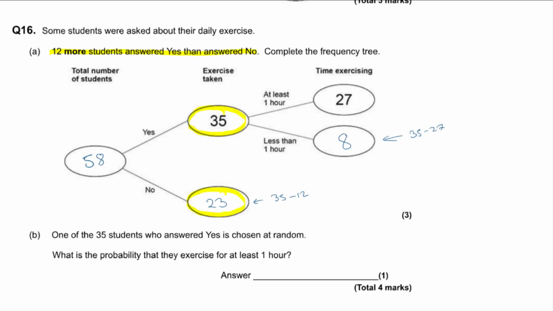Now the next part says one of the 35 students who answered yes is chosen at random. What is the probability that they exercised for at least 1 hour? Okay, so we're not talking about the whole tree. It's one of the 35 students who answered yes. So it's this part of the branch that we're dealing with here.